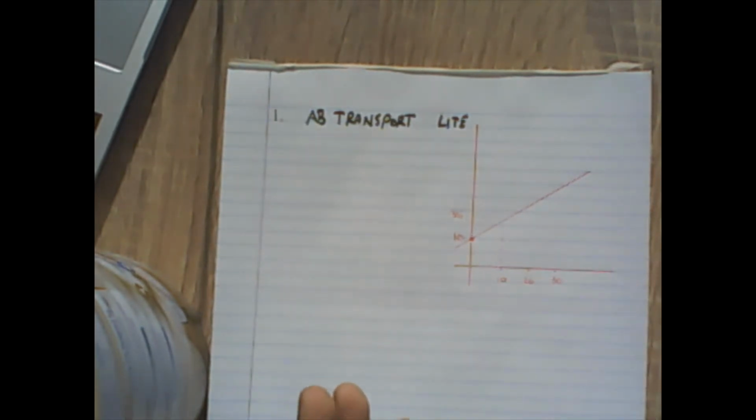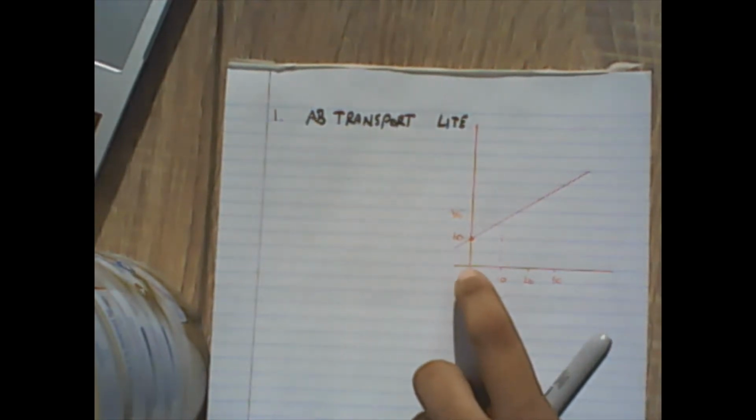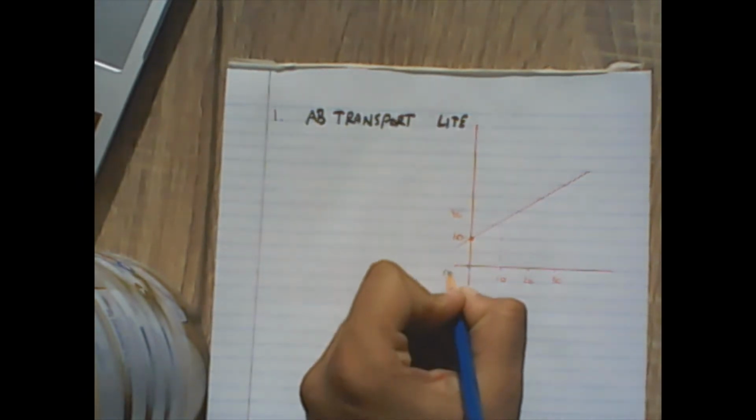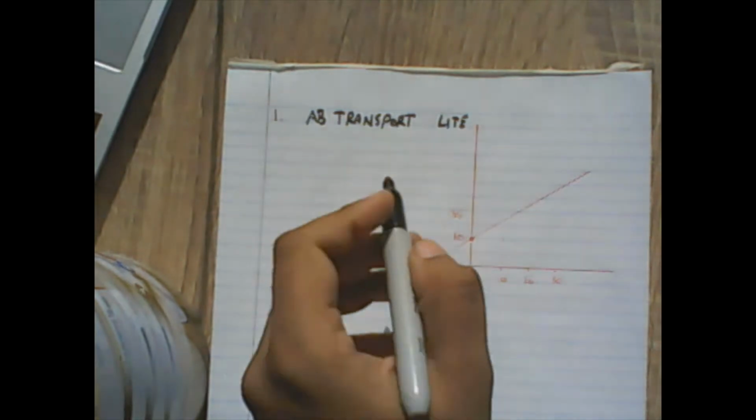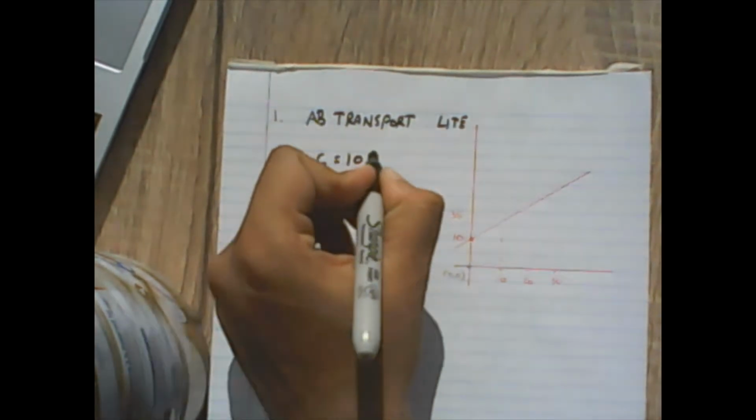All right, so now let's answer the first part. The first company that's offering a good pricing is AB Transport, which has two pricing models. The first one is called Light, and they're giving you the graph for this, and you need to figure out the equation. By looking at the graph, the first thing I notice is when my x value is 0. This point here is my origin, so this is 0, comma 0. So when my x value is 0, my y value is 10. That means my c here is going to be 10 units.